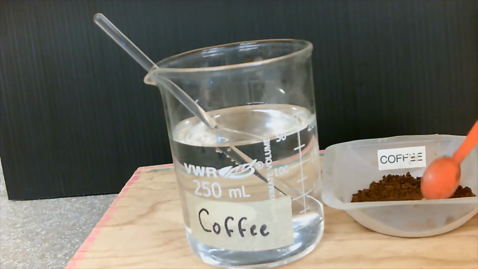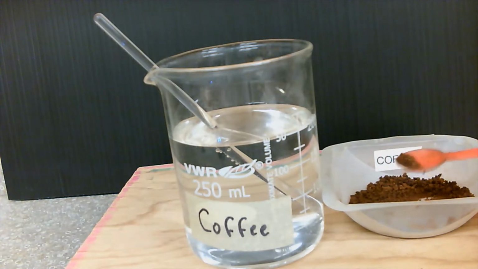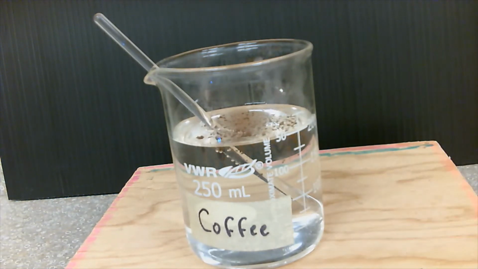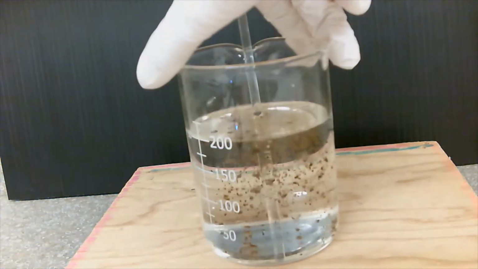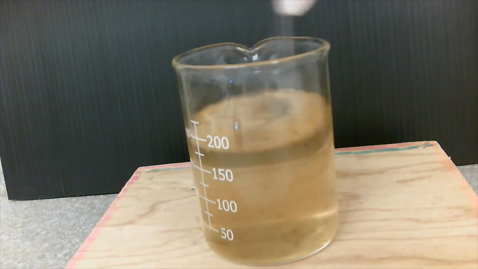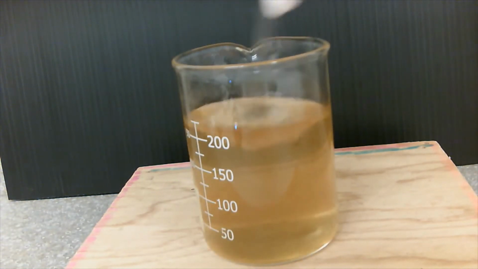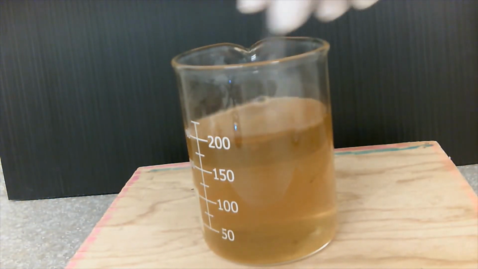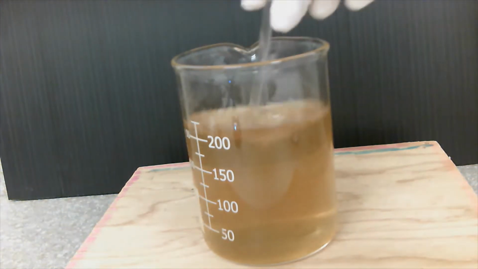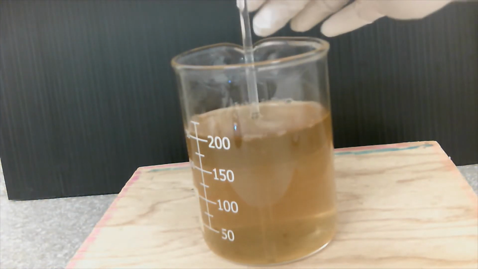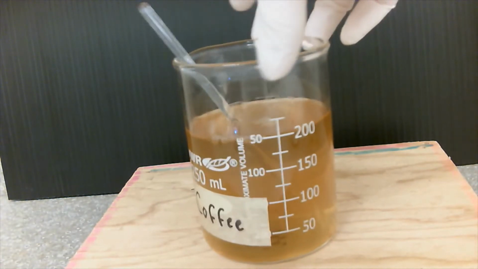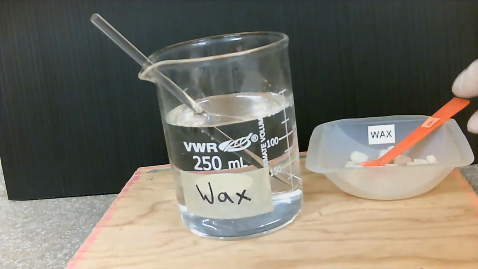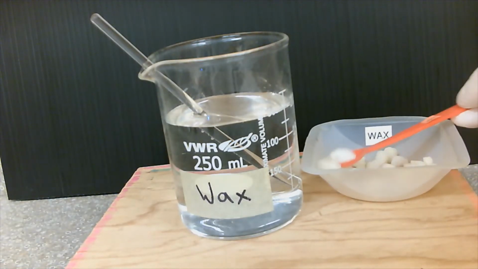Okay, sample number 3, some coffee. So in this case, instant coffee. Put it in water. Okay. Sample number 4, we have candle wax.